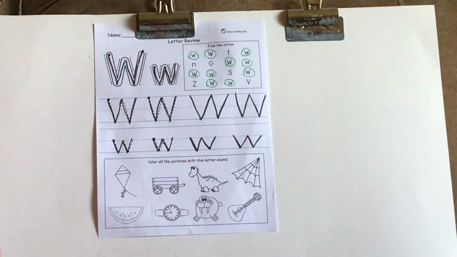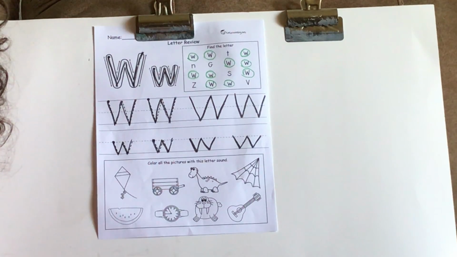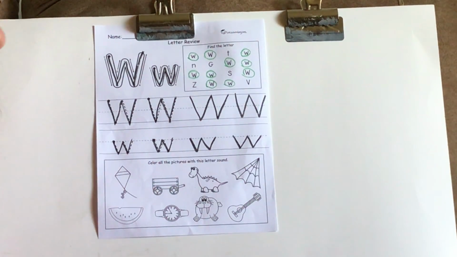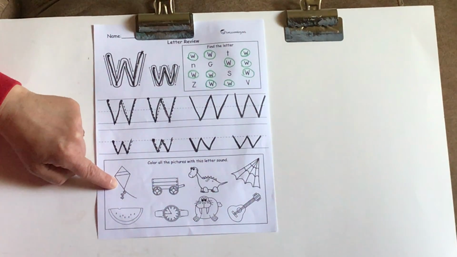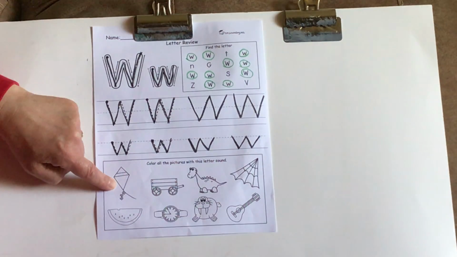Now down on the bottom, we've got some pictures. And we only want to color the pictures that begin with the letter W and the W sound. Okay, so listen very carefully for that W sound at the beginning. What is this first picture? Do you know what that is? That's a kite. Listen carefully. Kite. Should we circle that? No, because that does not begin with the letter W.